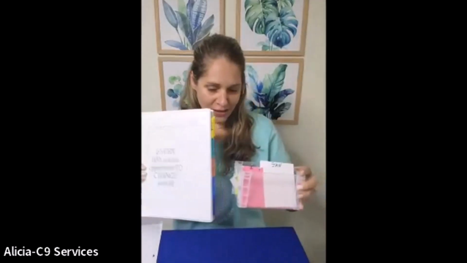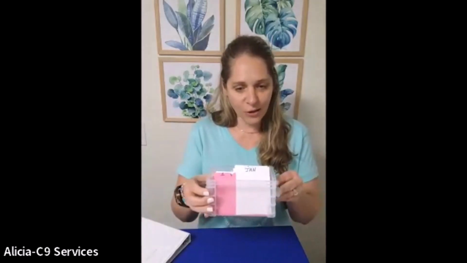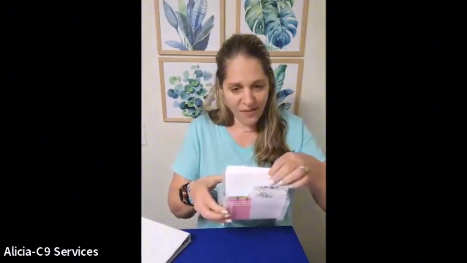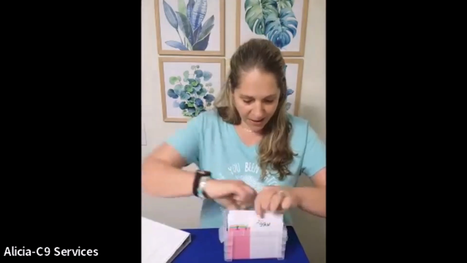So let me show you first these index cards. So I have this index card holder. I think I got this on clearance at Walmart for like $2.50. In the back of it, I don't know if you can see, I have a ton of index cards that are blank. Grab a bunch because you're going to need a bunch over time. So I just have this tucked into the back.